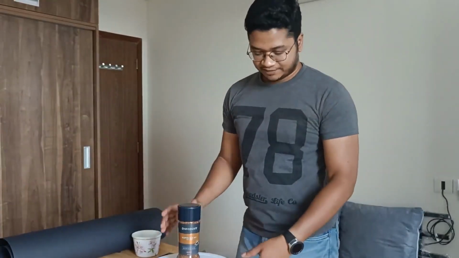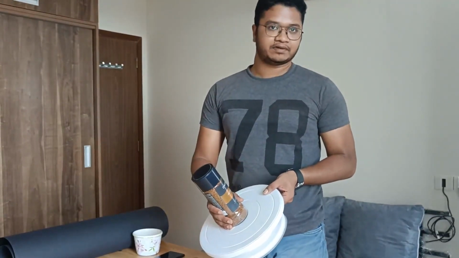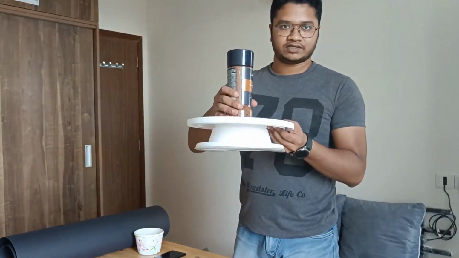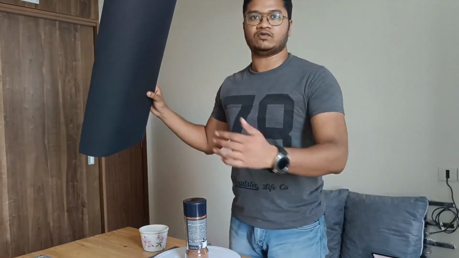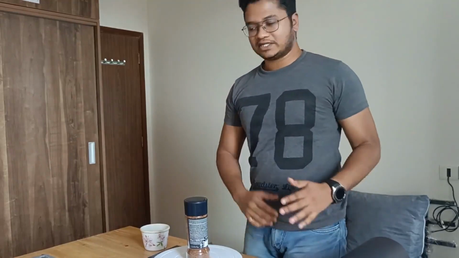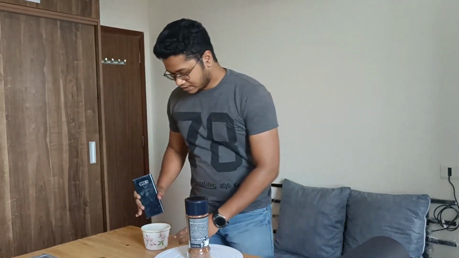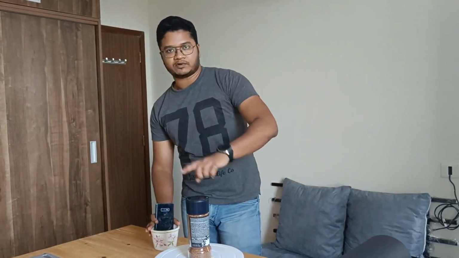For the next shot, I'm using a turntable, and I've used tape, a double-sided tape, to stick the product on the turntable so that it doesn't fall off when I'm rotating it. For the backdrop, I'm going to use this black chart paper. I'm going to ask a friend to hold the black chart paper. I'm going to turn off the lights and close all the curtains so that the only source of light is a flashlight that I'm going to keep it here so that it directly falls on the product.